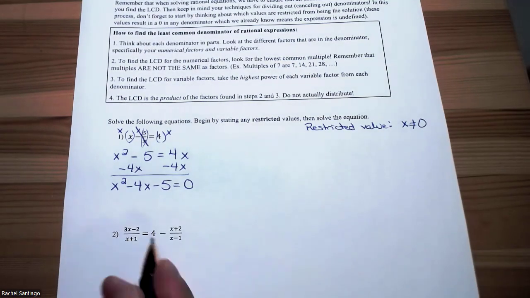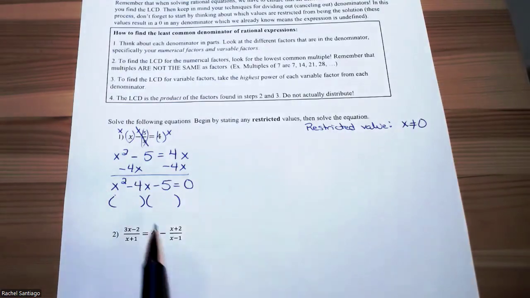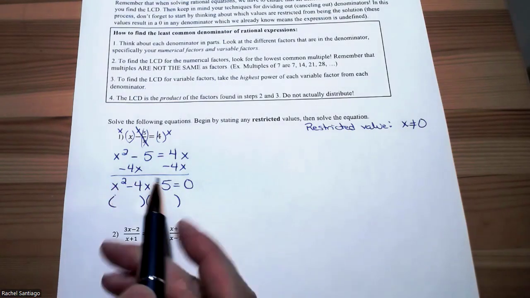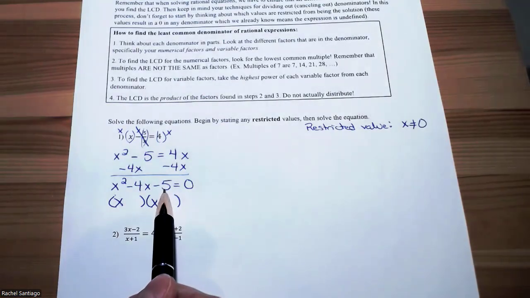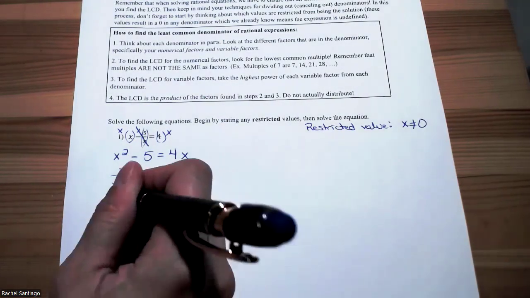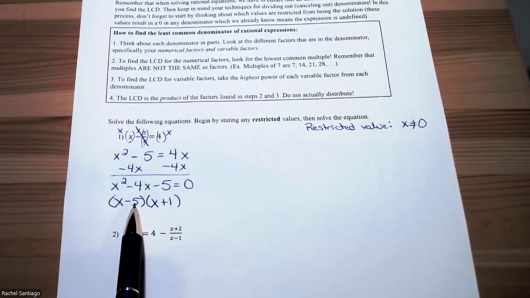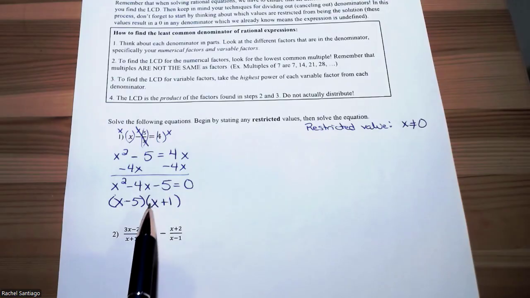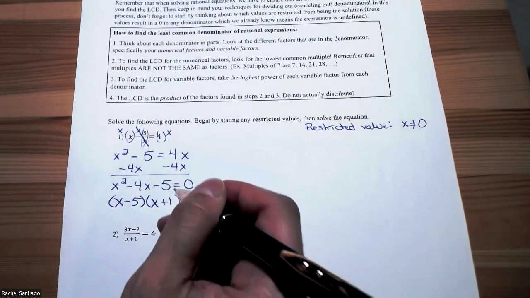So we're going to go ahead and factor. We're going to use trial and error since my leading coefficient is 1. I'm going to break x squared into x and x, and then factors of -5 that give me a -4. That's going to be -5 times a +1, right? That should make sense. -5 times 1 is -5, and then -5x plus 1x is a -4x.